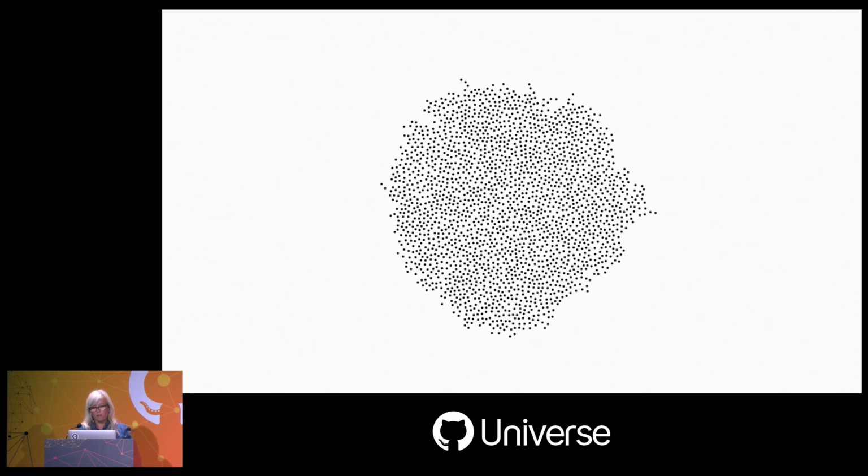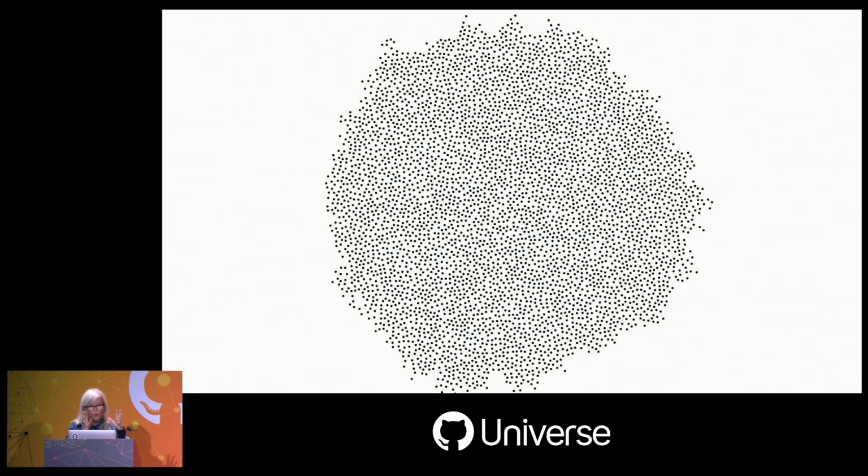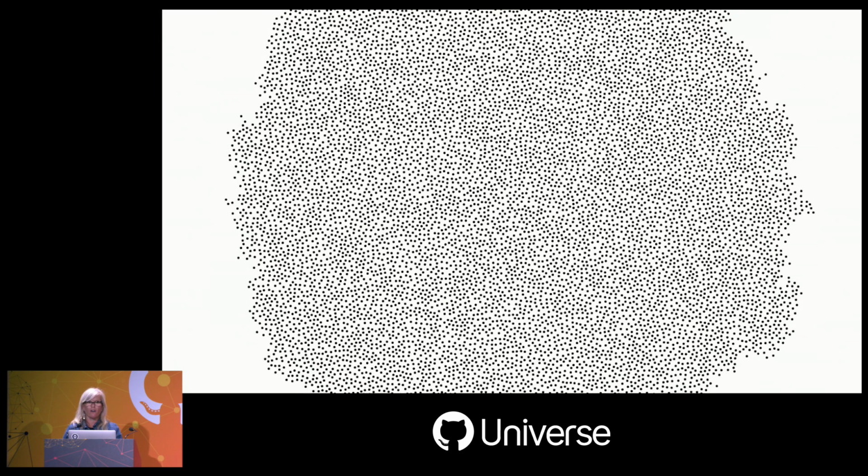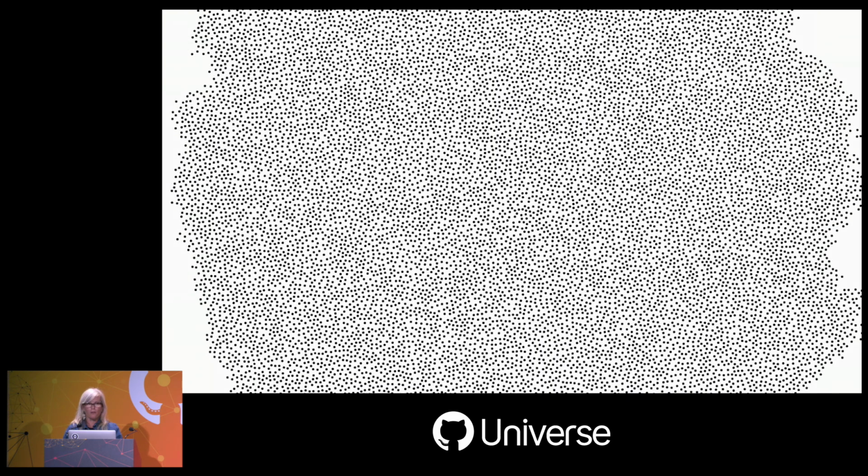And here's what Bridson's looks like when it's running. It expands progressively out from the middle. And hopefully you can see the difference visually when I run through both of these of how the algorithms are different. So based on what problem you're trying to solve, you may decide that one algorithm is better than the other. And visualization can help you do that.